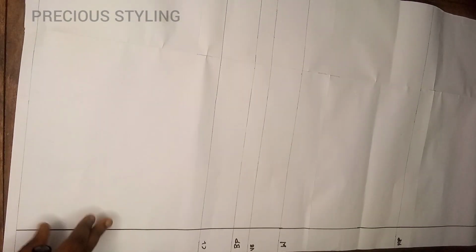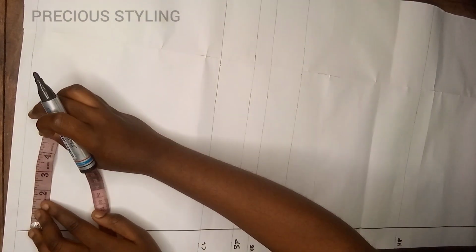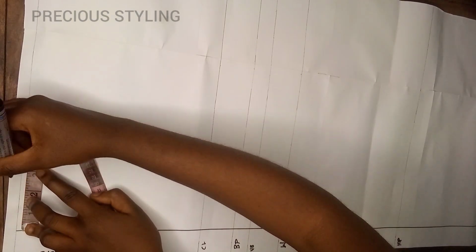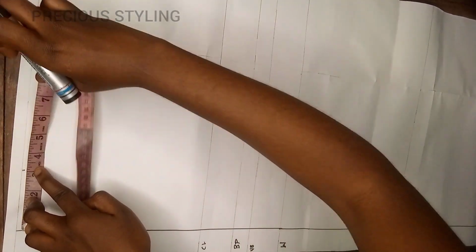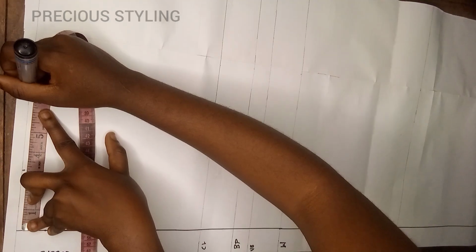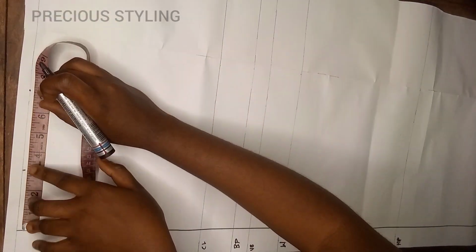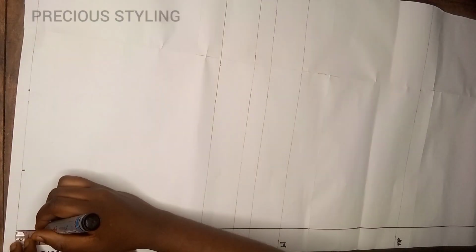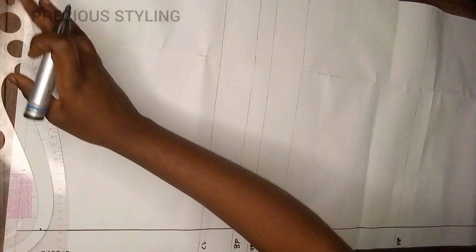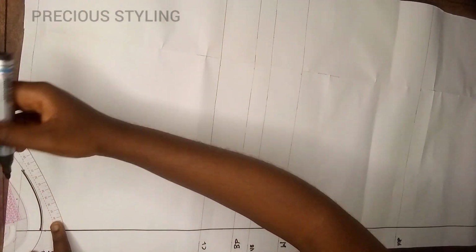As it is, all measurements henceforth will be taken from this line. We begin by taking our neck width. Neck width at the back is 3 inches, and I'll also take the shoulder span at 7 inches. Now the neck depth at the back is 1 inch. I'll take my curve and connect the neckline.